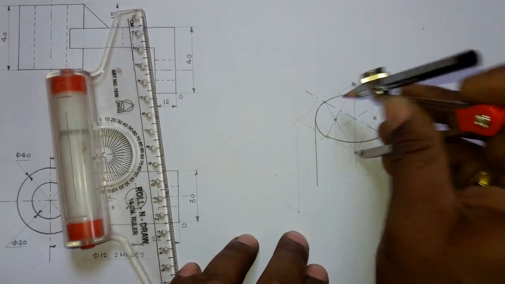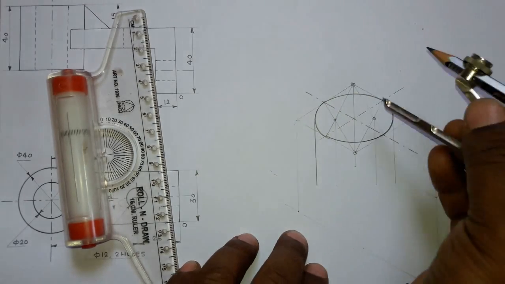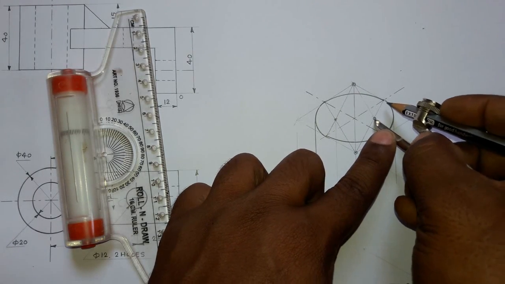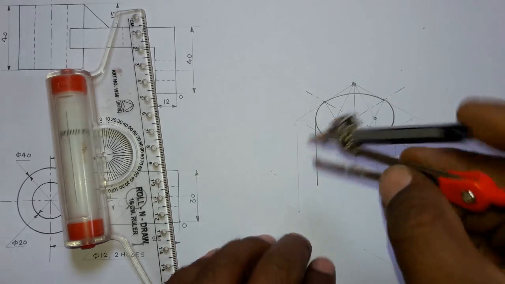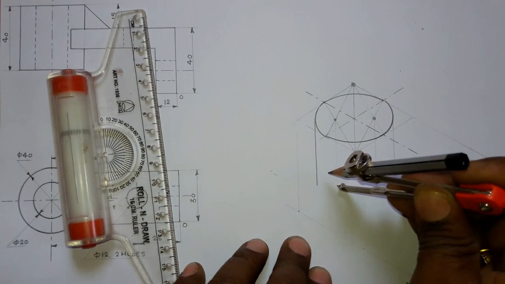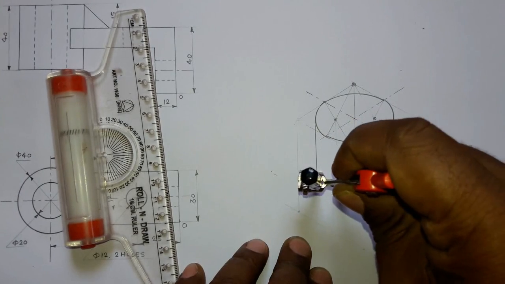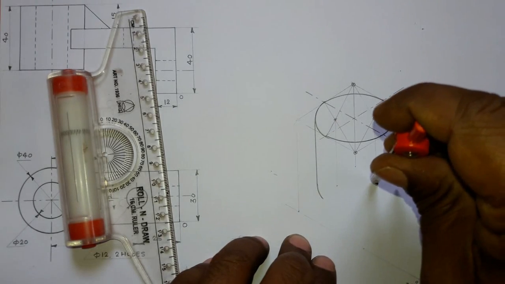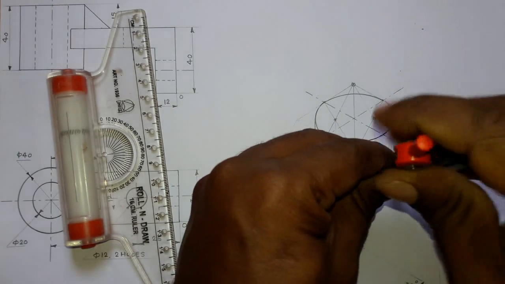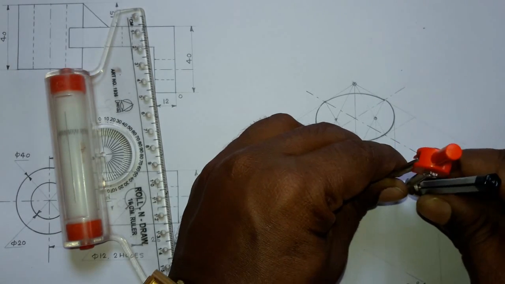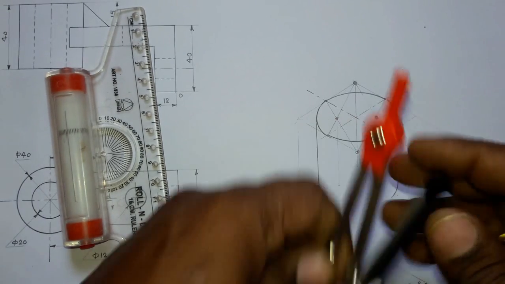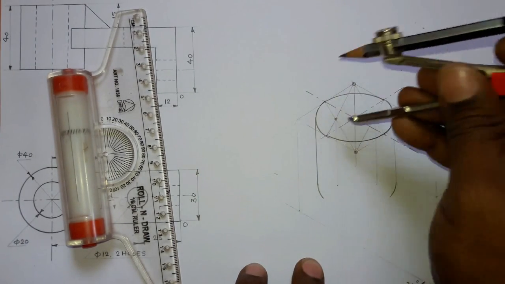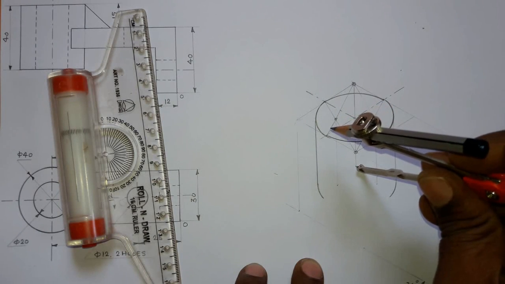That's why firstly we'll take this radius, use this as a center, complete this portion up to here only, then from this center and lastly take this radius, or this one radius, both are same, so you can take any radius.